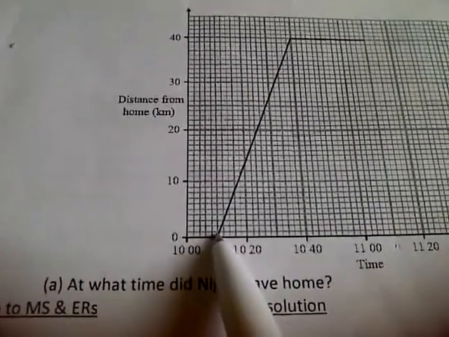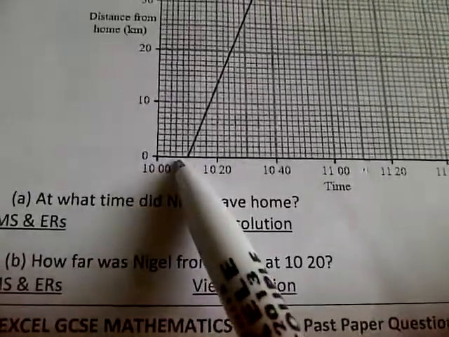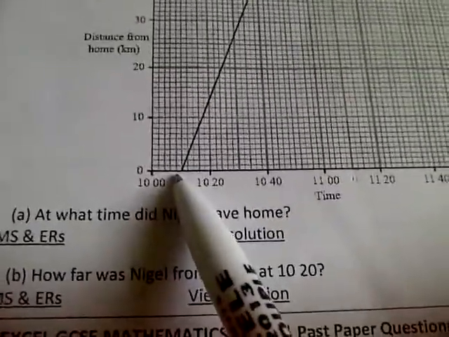Okay, now this one being here, we'll have to count the number of boxes that are available from the beginning to this place. So you have 1 2 3 4 5. So 5 times that 2 units is 10. So this place is going to be 10:10. So the time he left home is 10:10, probably a.m.